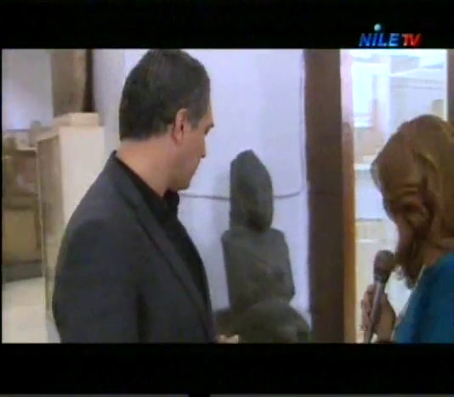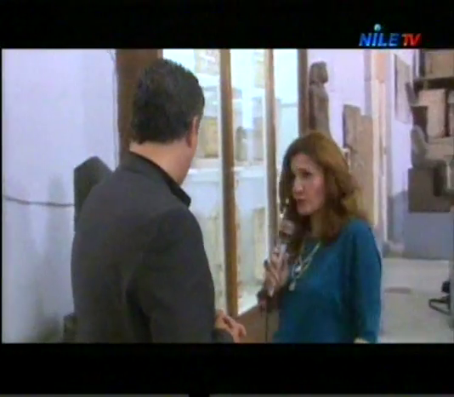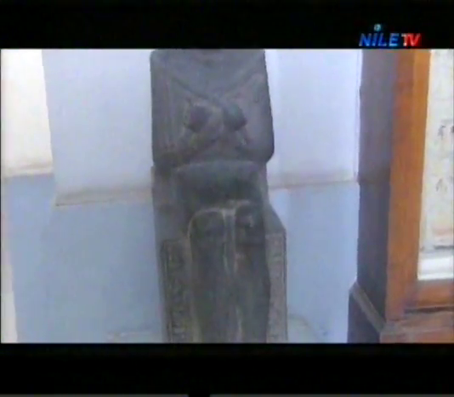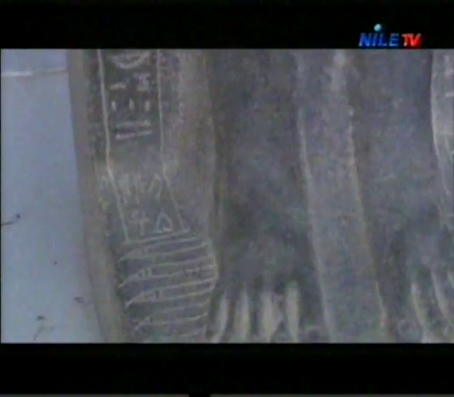What about the base of the statue? What type of designs are on it? I noticed bows. What are these bows for? This is very impressive because those bows are showing the 9 bows, and the 9 bows represent the 9 enemies of Egypt, and they are represented under the feet of the king, a sign of submission, as if he has full control over his enemies.